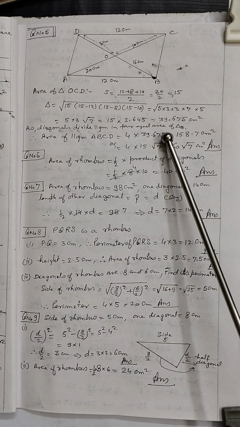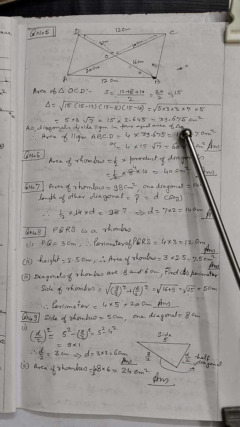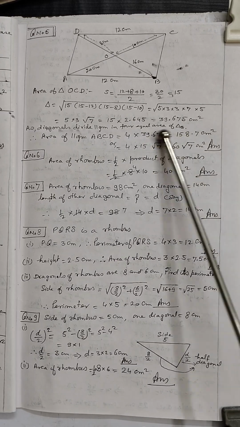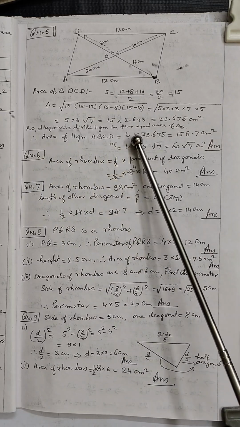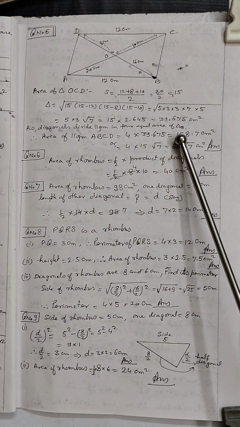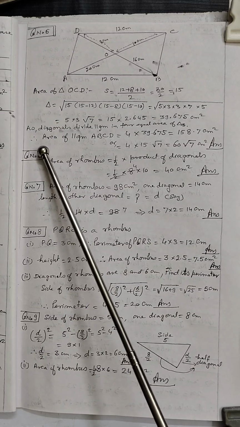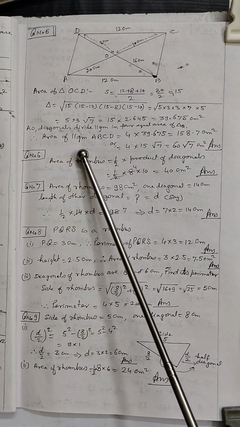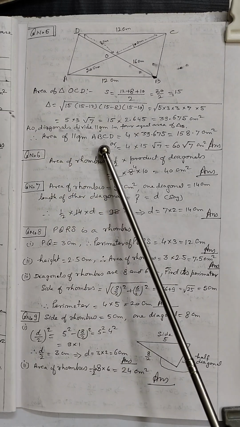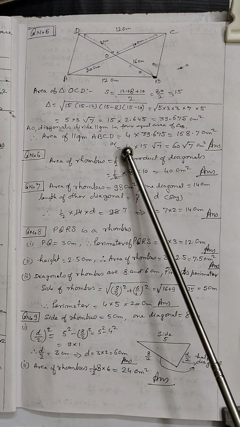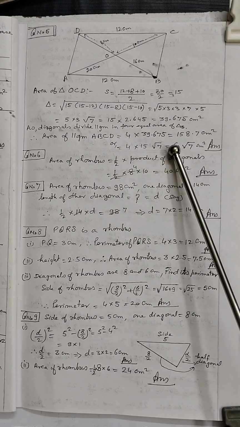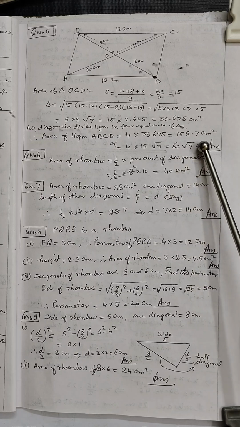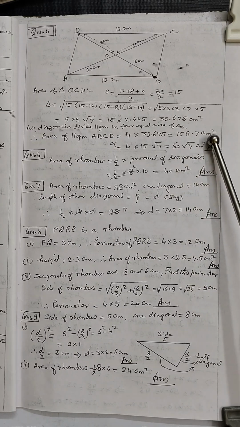So that will be equal to 39.675 centimeter square. As the diagonal divides the parallelogram in 4 equal area of the triangles, the area of parallelogram ABCD will be equal to 4 times of 39.675 that will be equal to 158.7 square centimeter.